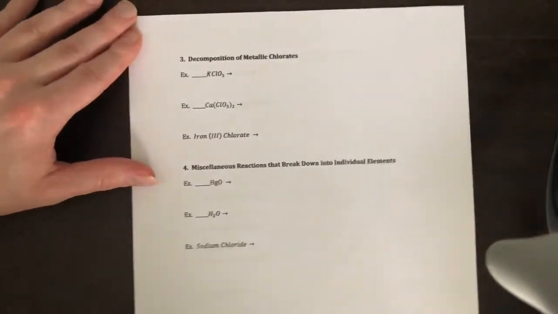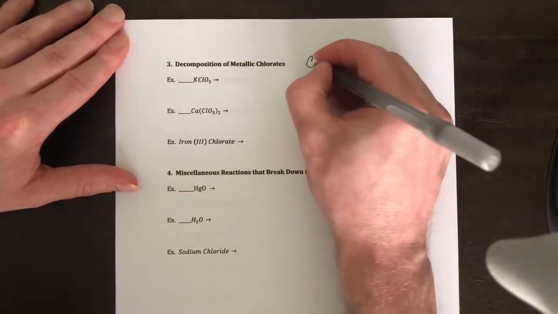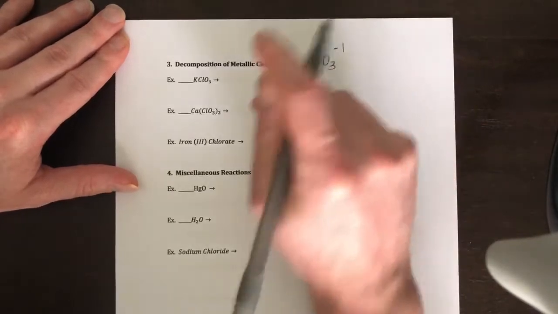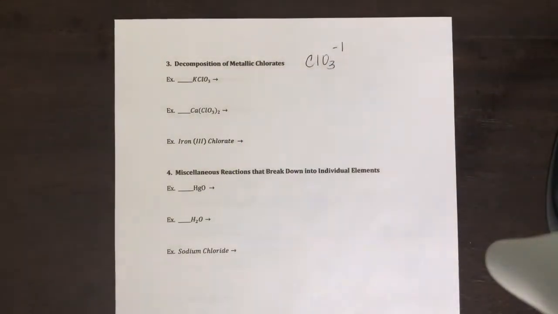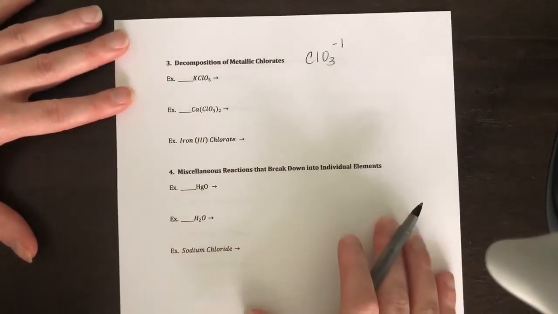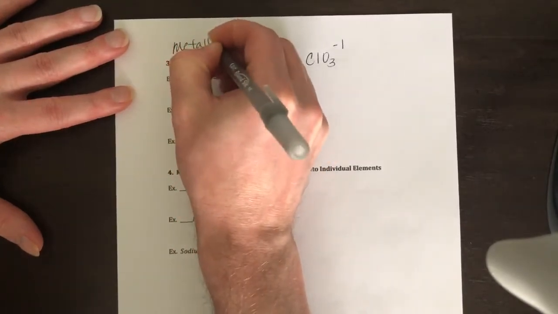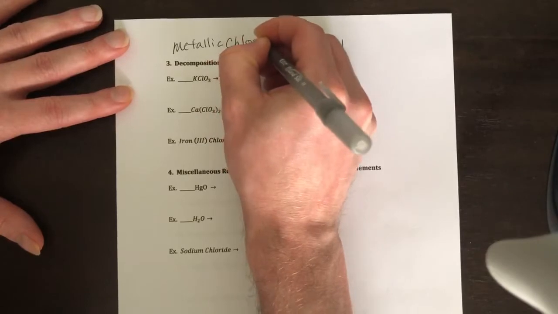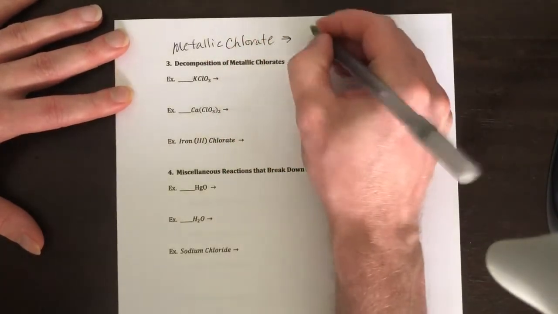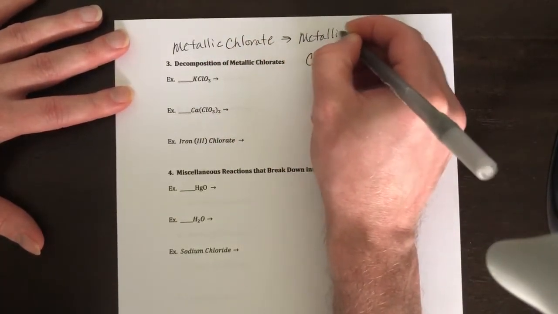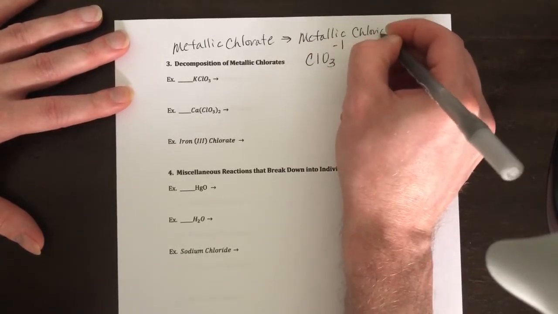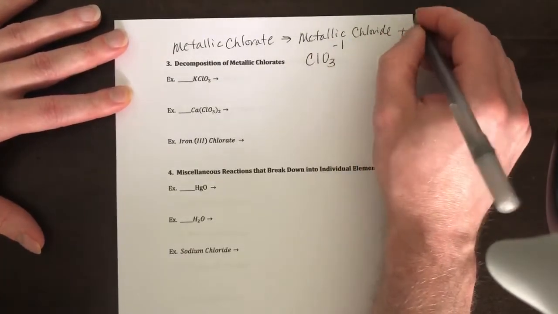Decomposition of metallic chlorates. A chlorate is ClO3 with a -1 charge, so we're going to follow the format for this one. I forgot to write the format in this note, so I will update that. I'm just going to write it in for now. A metallic chlorate breaks down into a metallic chloride plus oxygen.